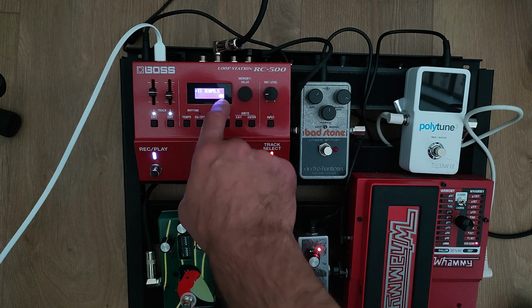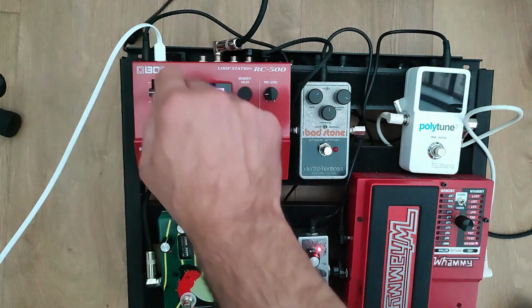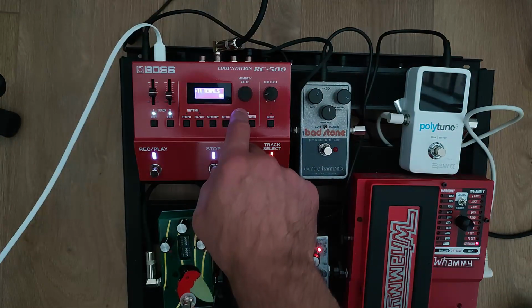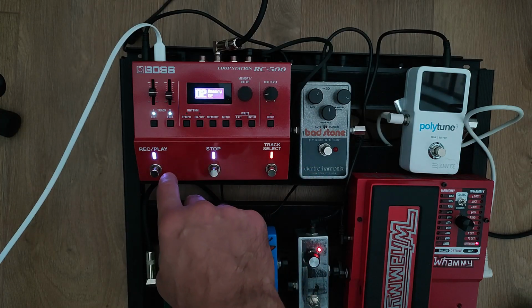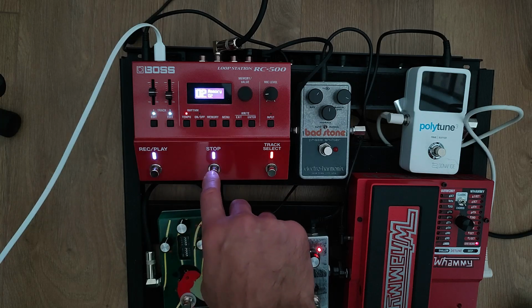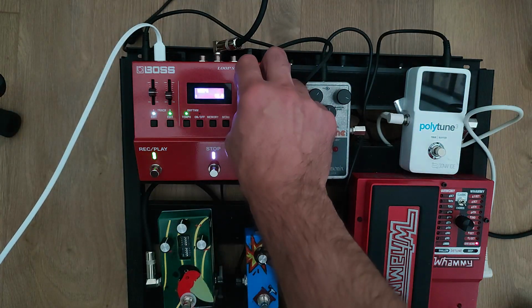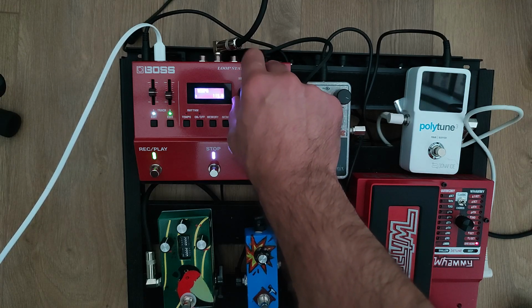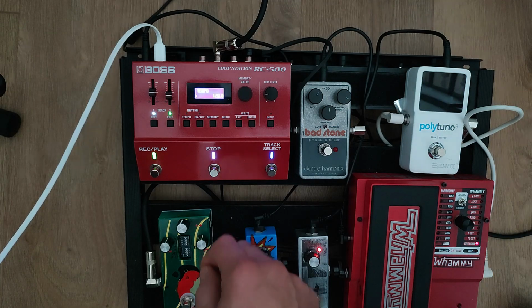I think if this is on, we can change the tempo and it will change the tempo of playing this song, so of the loop. So let me change the track, play, tempo. Huh? Did you see that?